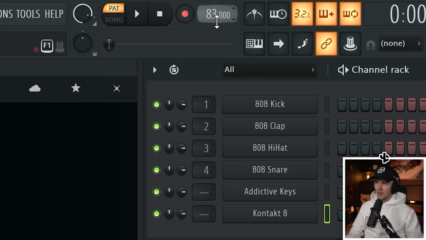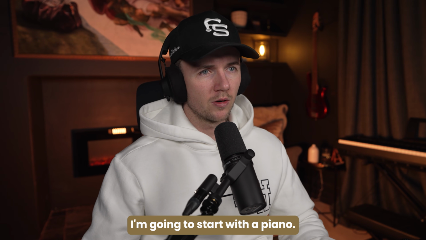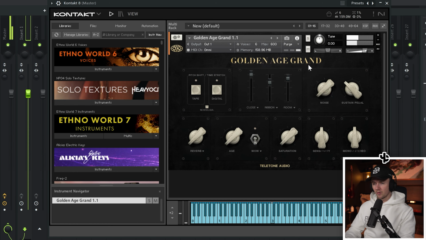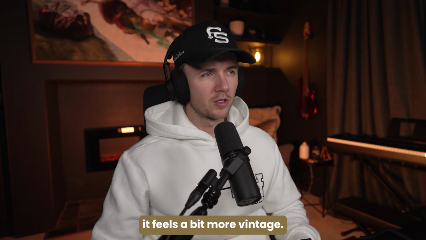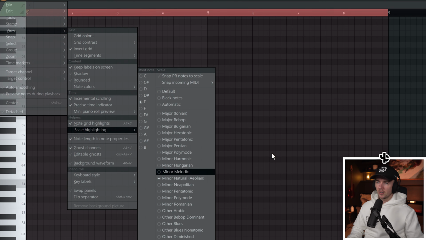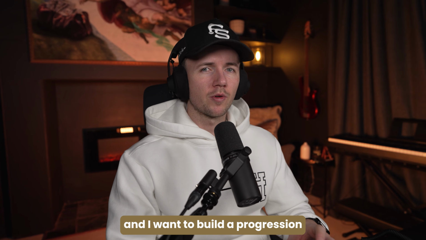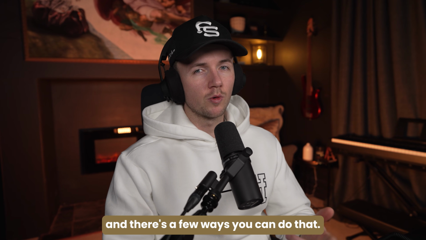So I've got the BPM at 83, I'm going to start with a piano, and I like this Golden Age one because of the tone. It feels a bit more vintage. E minor is a common progression I heard on the album, so we're going to run with that, and I want to build a progression that has soul and emotion, and there's a few ways you can do that.